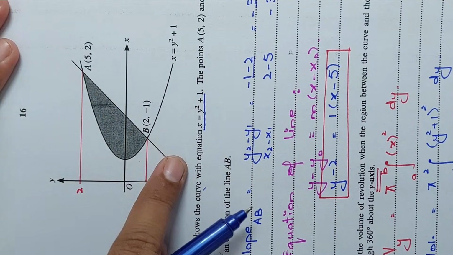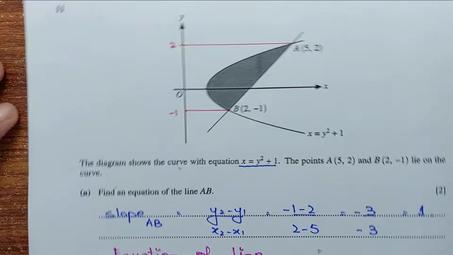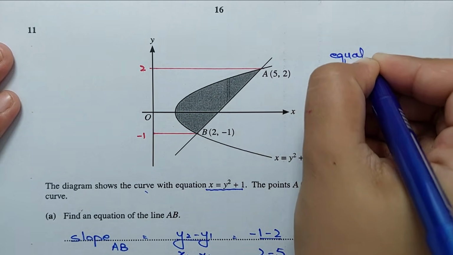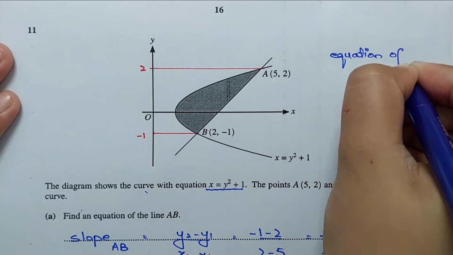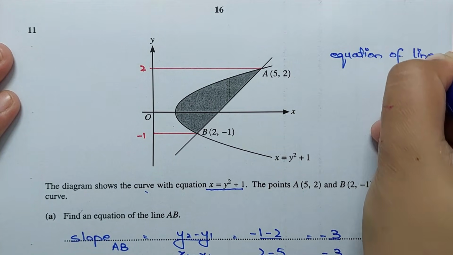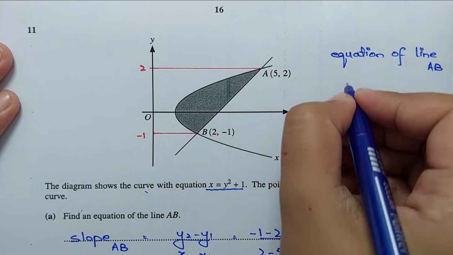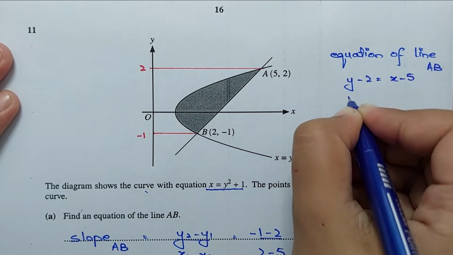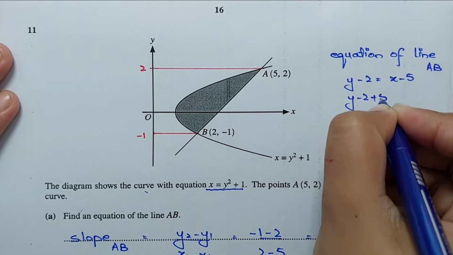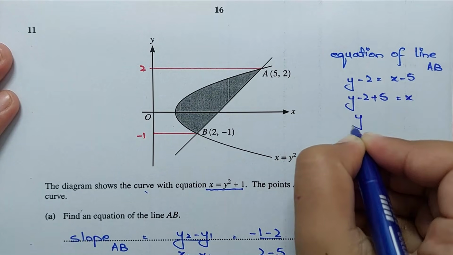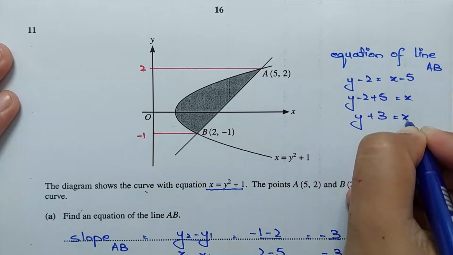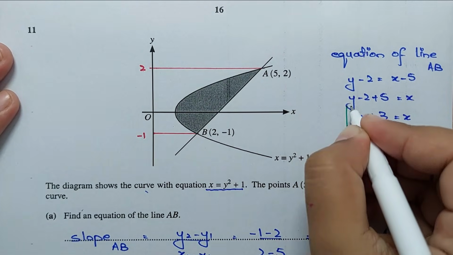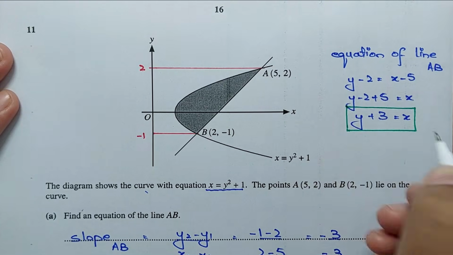We need to figure out the volume under the line. So the equation of line AB: y minus 2 is equal to x minus 5. So y minus 2 plus 5 is equal to x, so y plus 3 is equal to x. So the equation of line AB is x equals y plus 3, right?